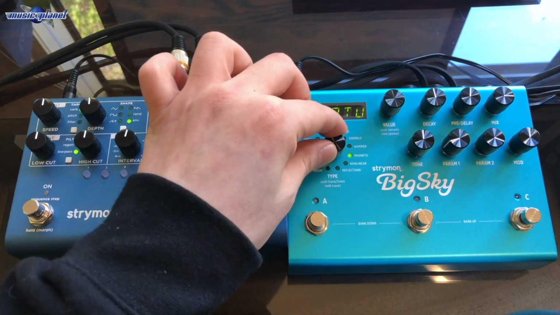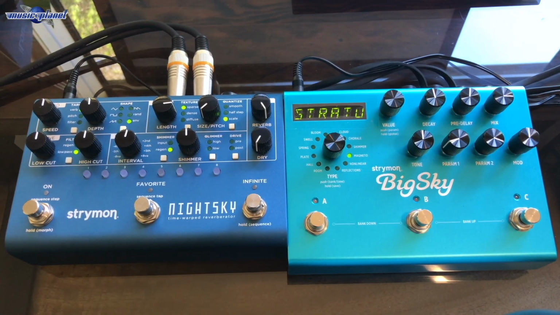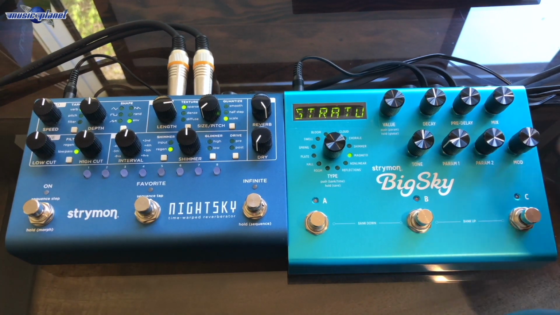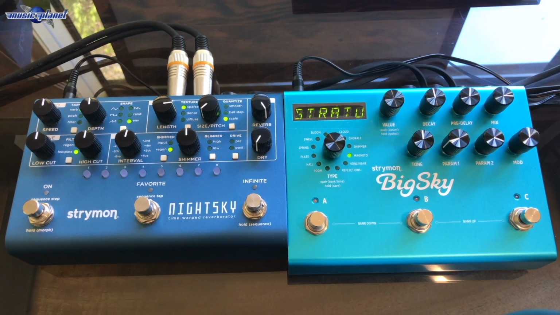We also have the magneto mode, so that you can use this pedal as a delay. And although you may have to do some menu diving, most of the important controls are all accessible on the front panel, making this a really quick and easy to use pedal on the fly for when you're on the stage or in the studio.